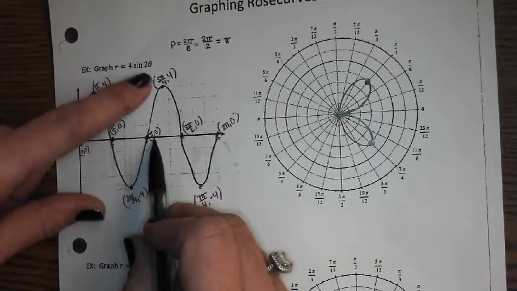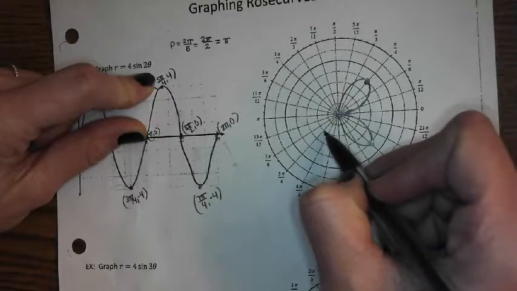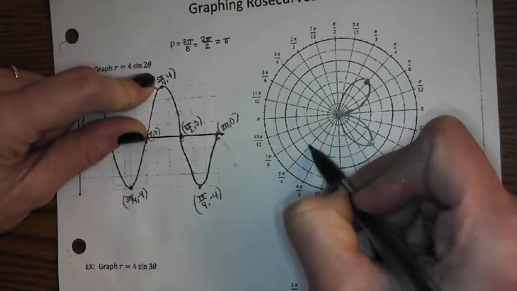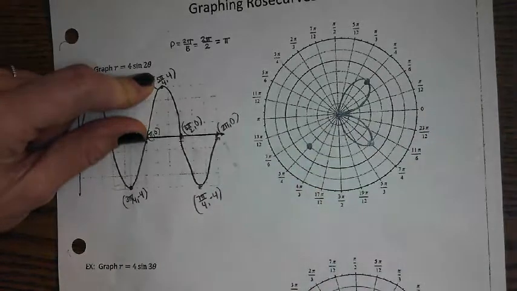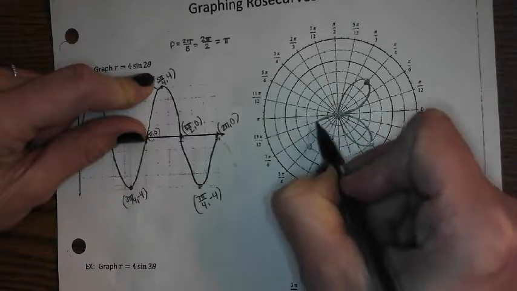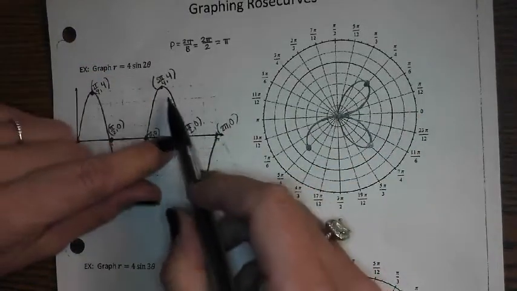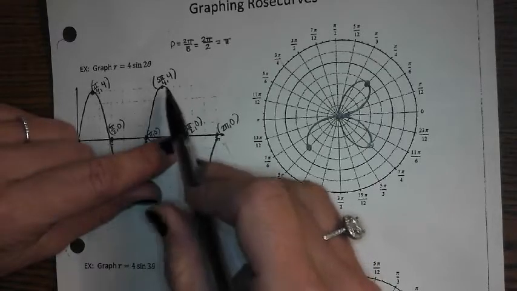And then I'm heading off to 5 pi over 4, 4, which is a 3rd quadrant angle with a positive r, so it's actually going to fall in the 3rd quadrant. And this is going to loop around through the third quadrant and then back to the pole.